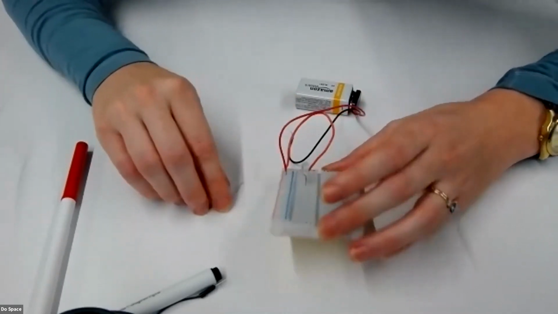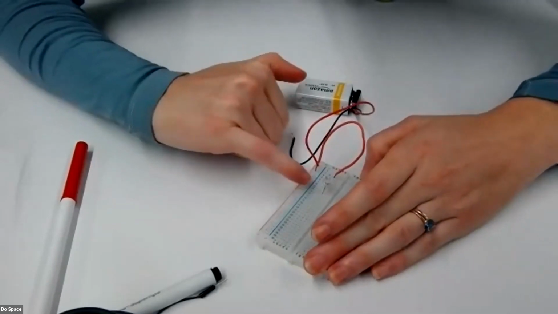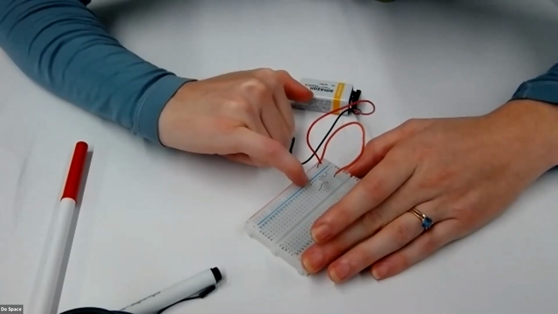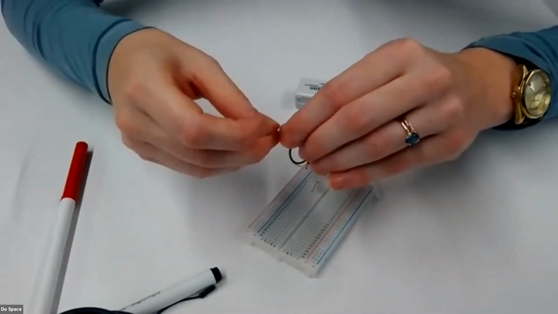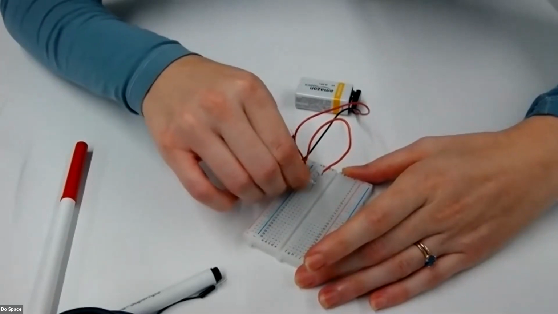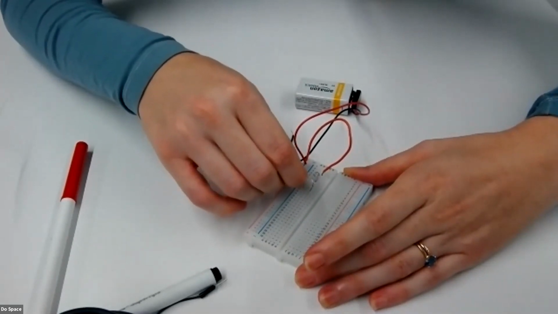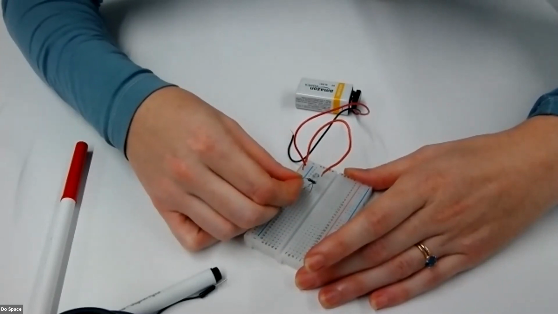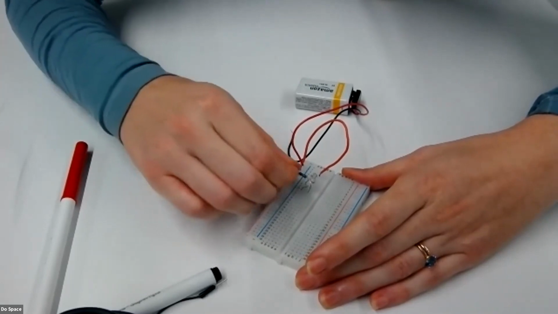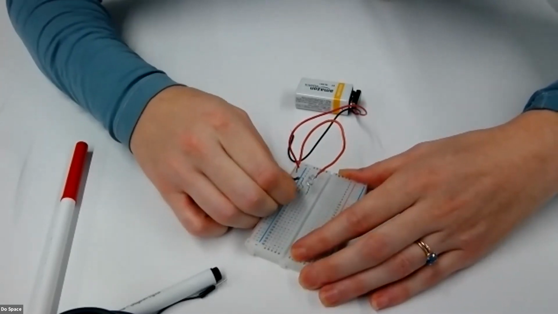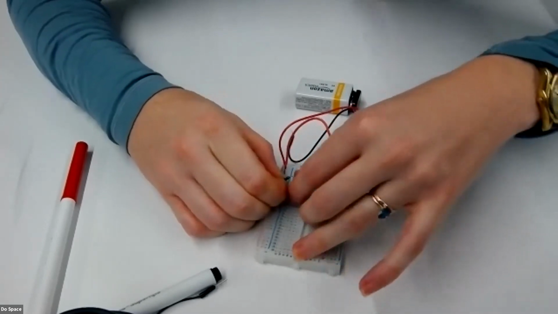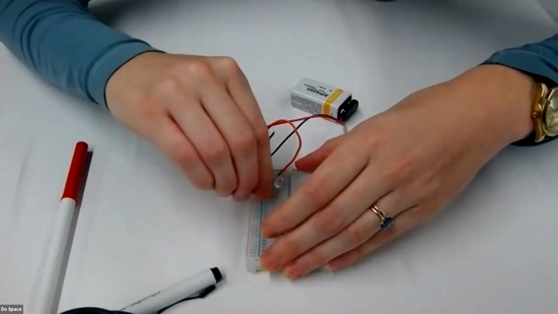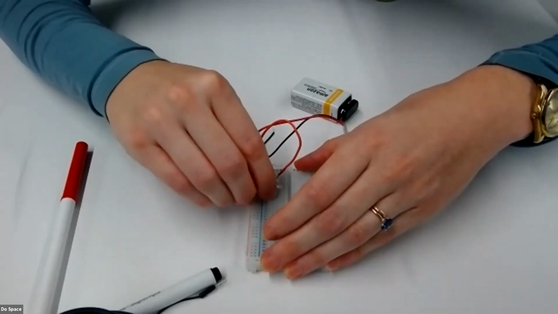Okay. And now my negative leg is in C10. So then I'm going to take my resistor and put it in A10, because now the 10 row is connected, and put it to our negative. Oh, and sometimes these get a little bit bendy, so hopefully the clips are clipping into them nicely. They're clipping into them nicely.